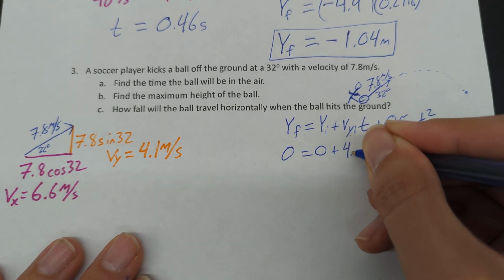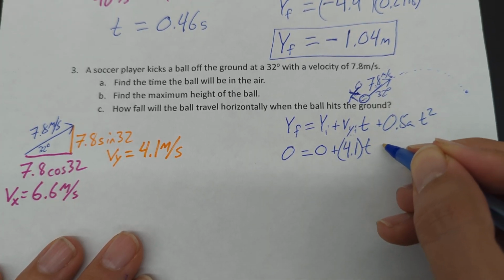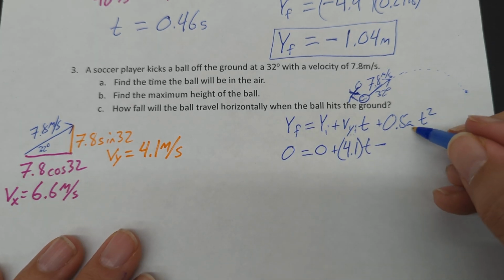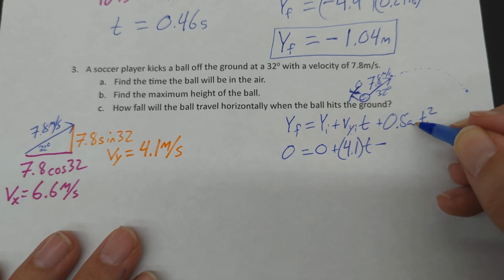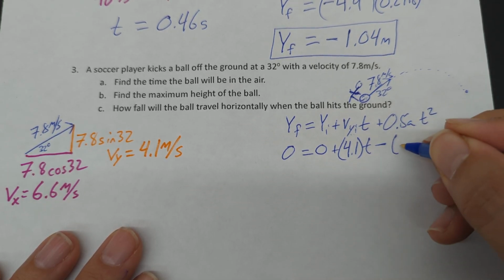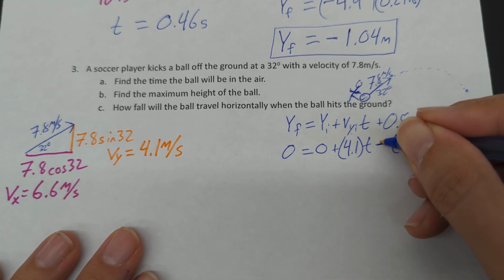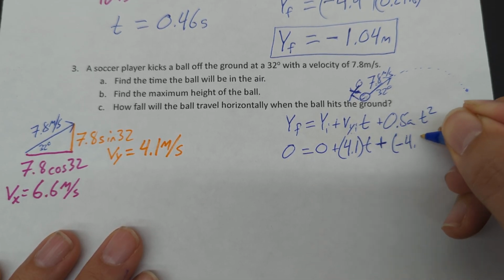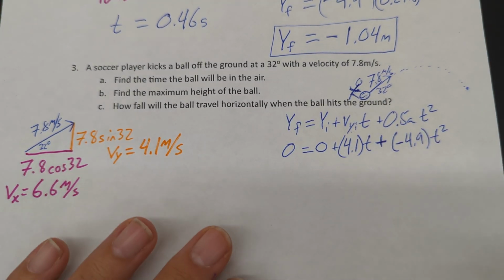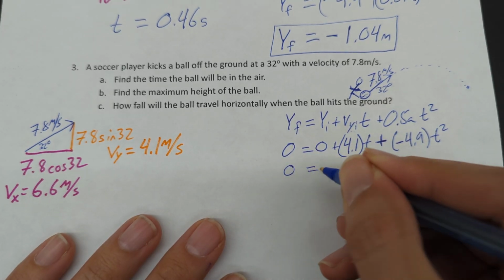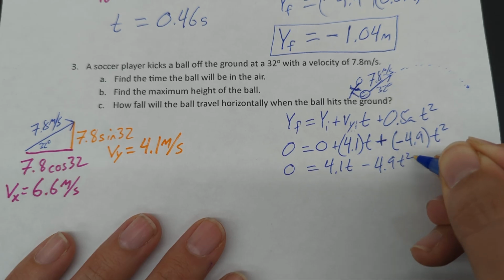4.1 meters per second times the time. I'm going to right away multiply my acceleration by 0.5 right here. The acceleration due to gravity is negative 9.8. So if we multiply that by 0.5, it is negative. Sorry, I'll turn this into a positive. It'll be a negative 4.9, and then t squared. So we can simplify this a little bit: 0 equals 4.1 t minus 4.9 t squared.